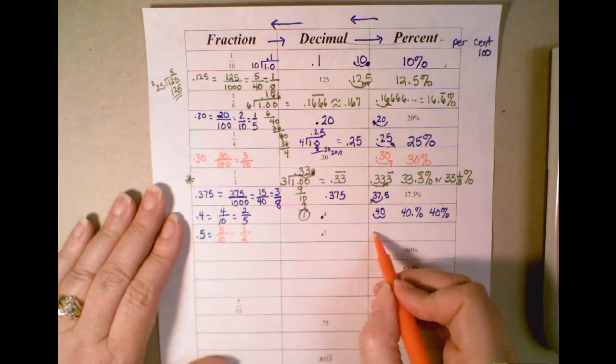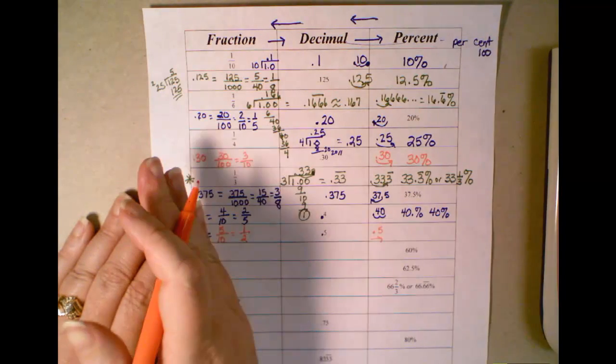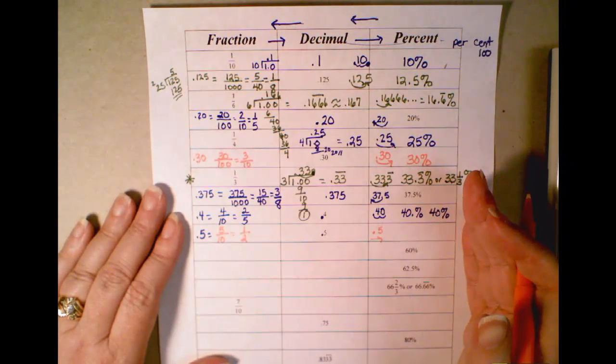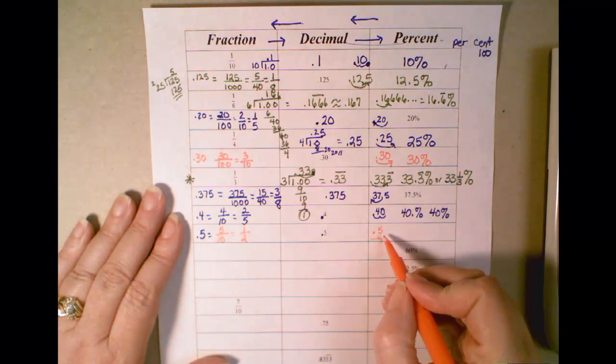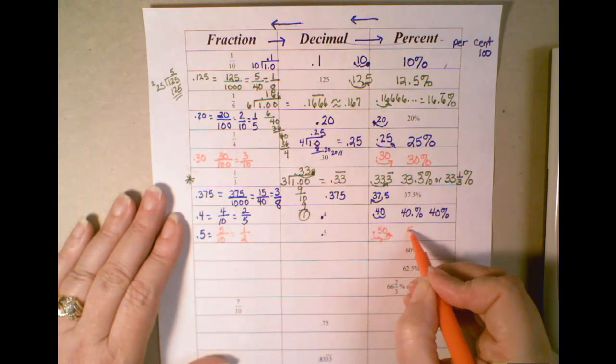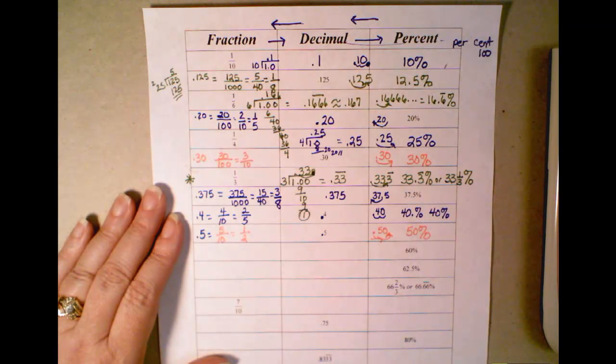And then to change the 5/10 is the same way. We need 2 decimal places to be able to move. Since we're moving from a decimal to a percent, then we move it 2 places to the right, and so we need a second decimal place, and to get that 2 decimal places, it puts it right there at the end, so that becomes 50%.